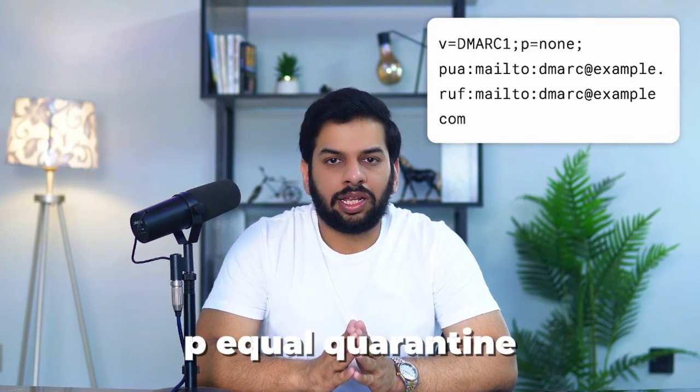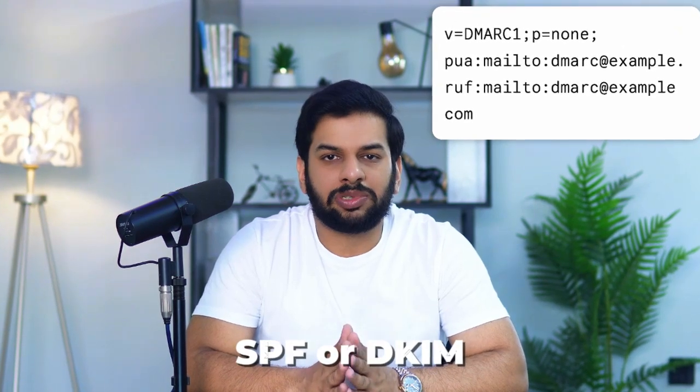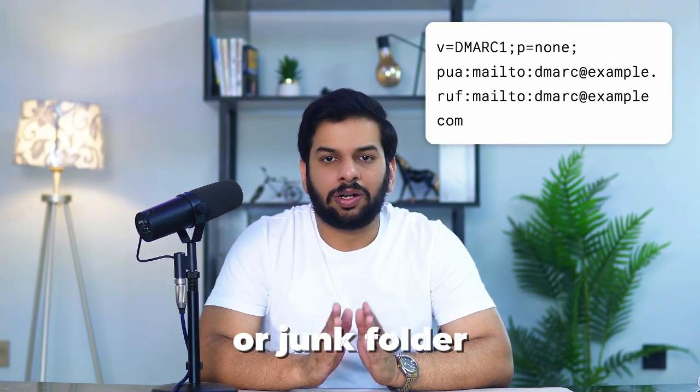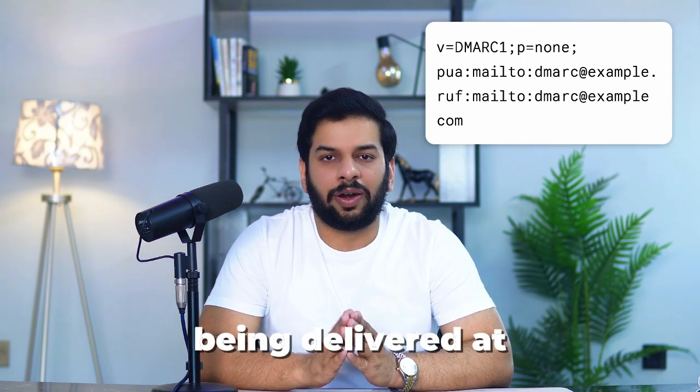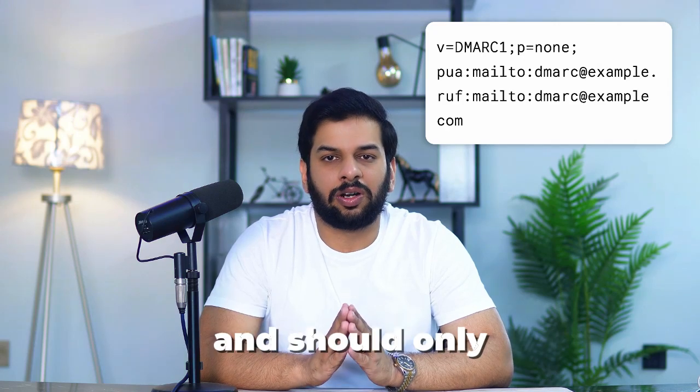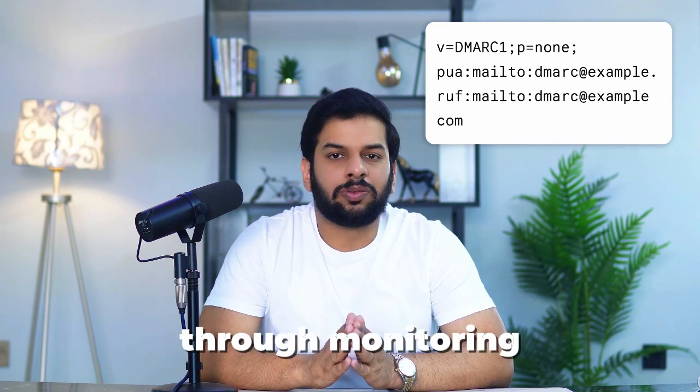p=quarantine. Email that fails SPF or DKIM checks will be sent to the recipient's spam or junk folder. This is a good intermediate setting after monitoring with p=none. p=reject. Email that fails both SPF and DKIM checks is outright rejected, preventing it from being delivered at all. This is the strictest setting and should only be implemented after thorough monitoring to avoid blocking legitimate emails.